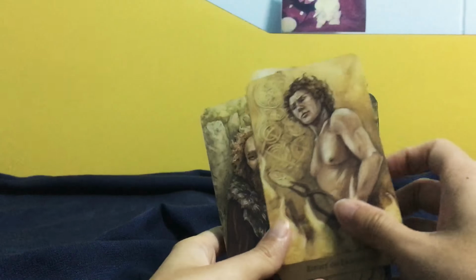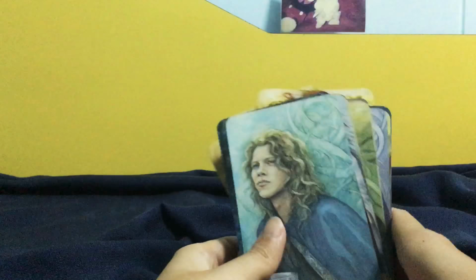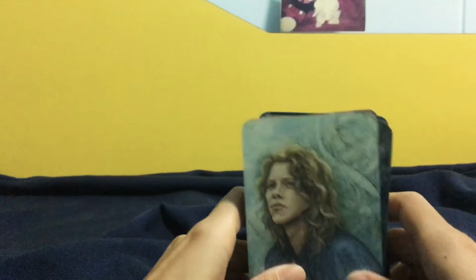I have had this deck for less than a week and I'm still getting used to the different way it's being read. It's a little difficult for me at the moment, but I'm sure we'll get along fine. The second deck is surely one that needs no further introduction.